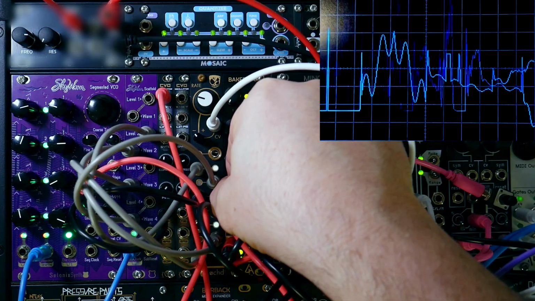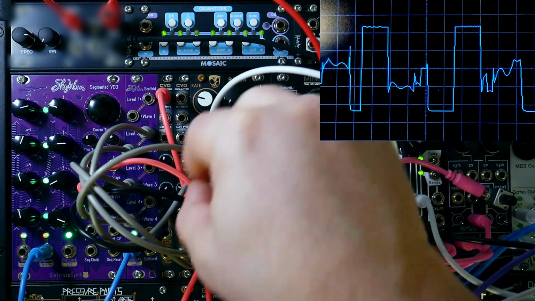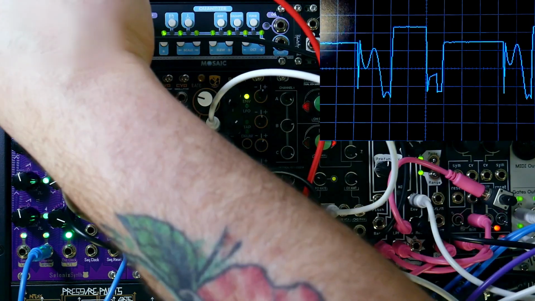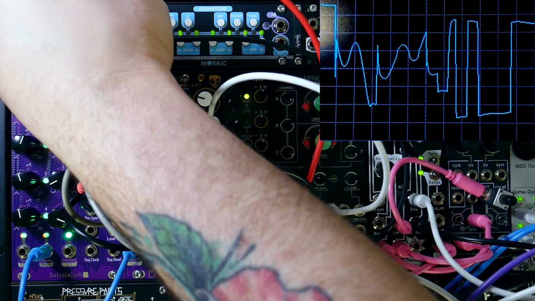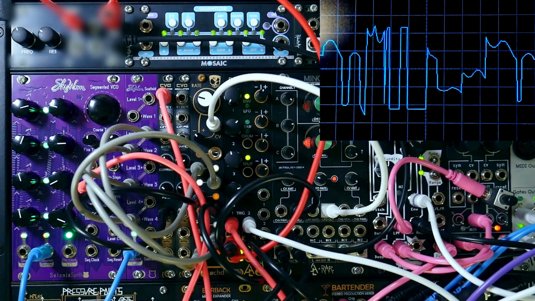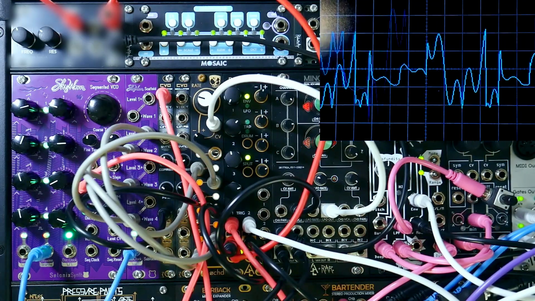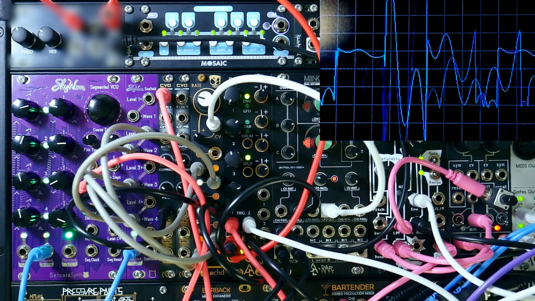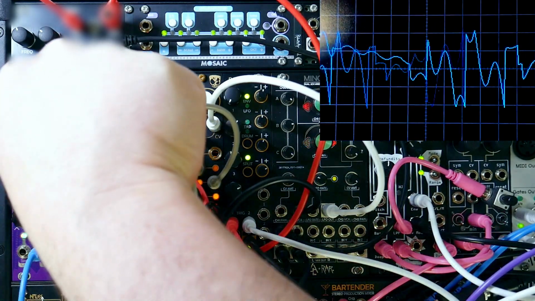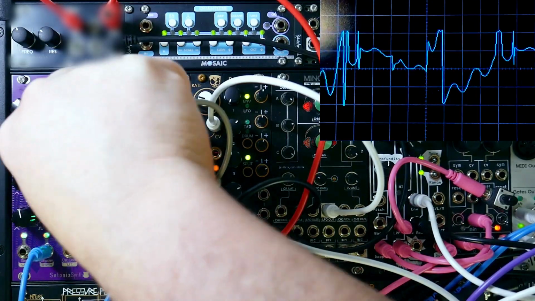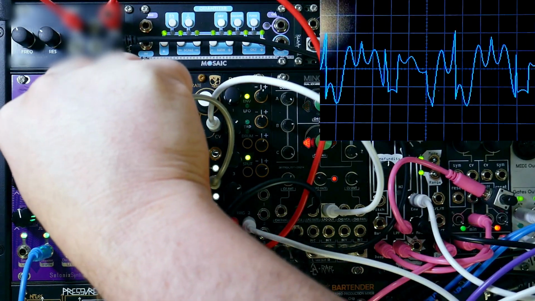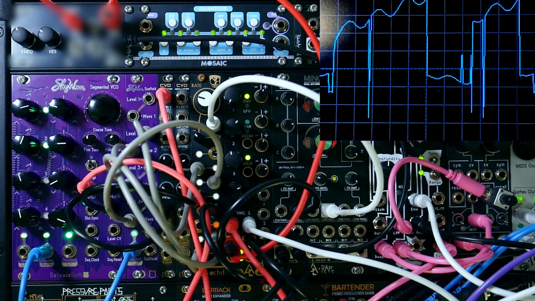Let's open the envelope all the way. Now watch what happens when I go to the 2-step sequence.